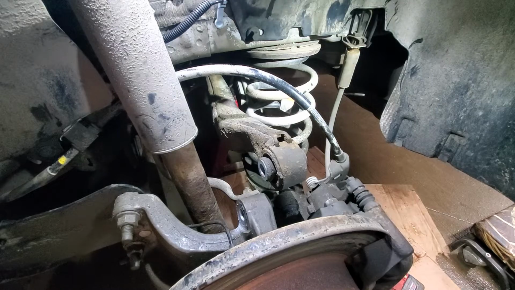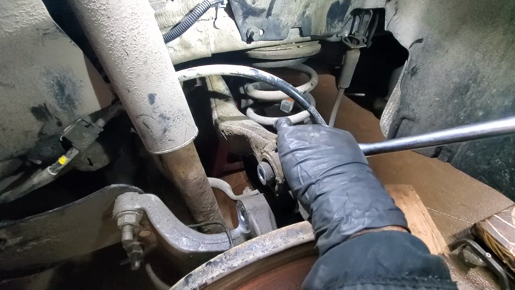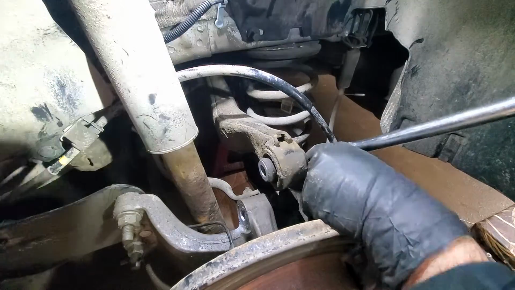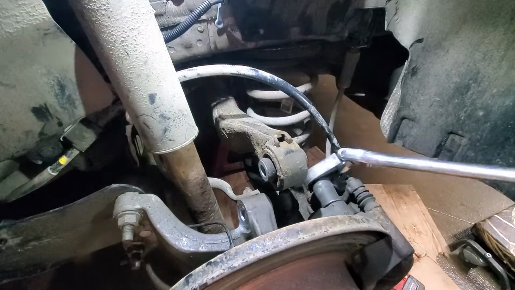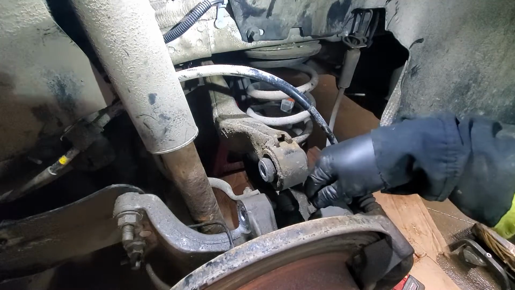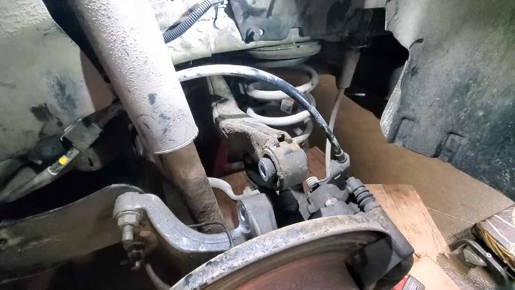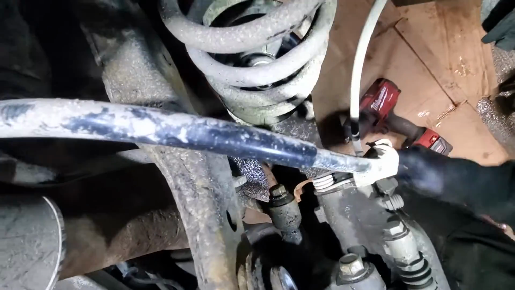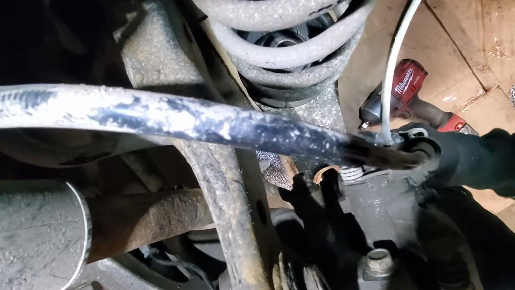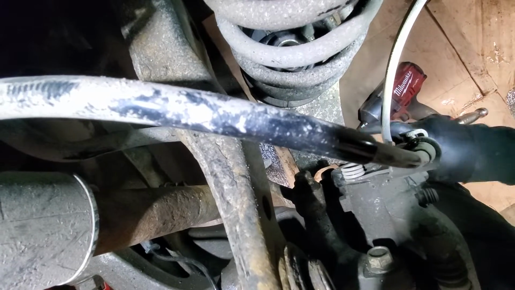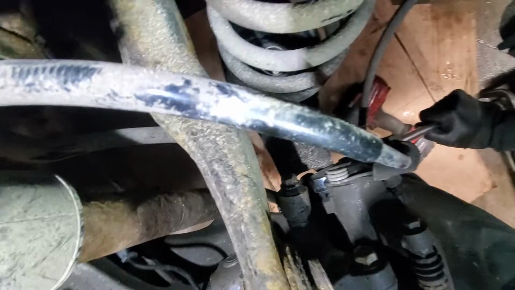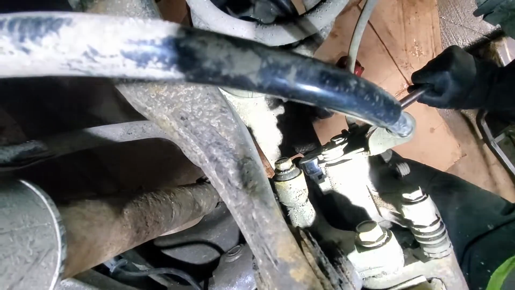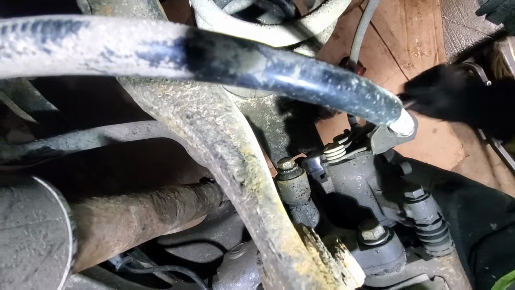Okay, now we'll get the caliper bracket bolt removed. It's 18 mil, and there's still not enough room for the impact, so we'll just use a 1/2 inch ratchet. So this is loose, and now we'll go and remove the bottom one. Not sure if you can see it, just at the bottom.